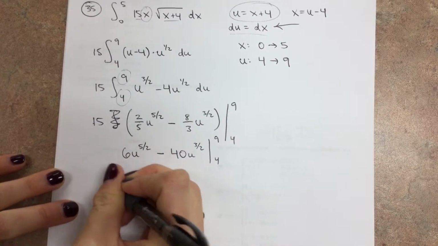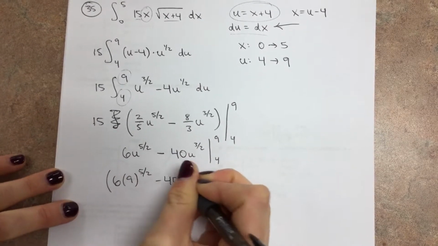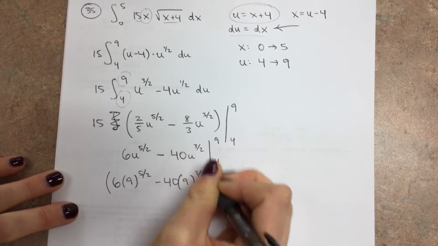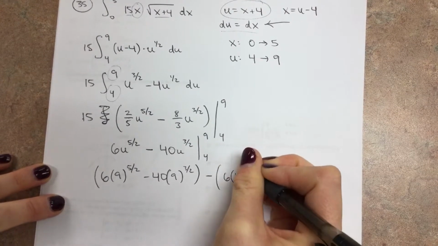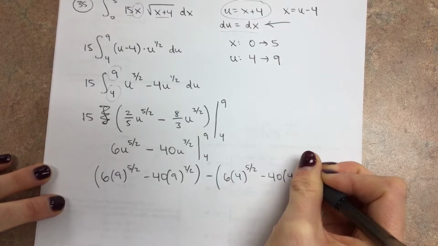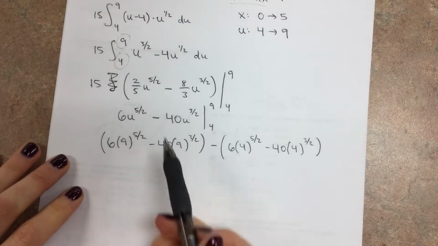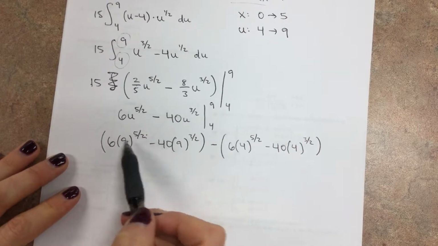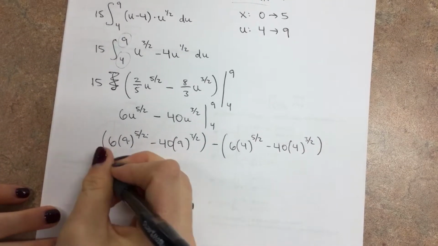So first plug in the 9. Make sure you're careful with your signs, with your subtraction. Then plug in the 4. Okay, start with the exponent. So 9 to the 5/2 would be the square root of 9, which is 3, and then raised to the 5th power, which is 343.